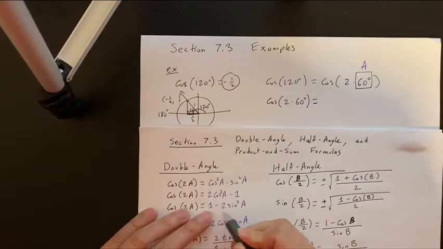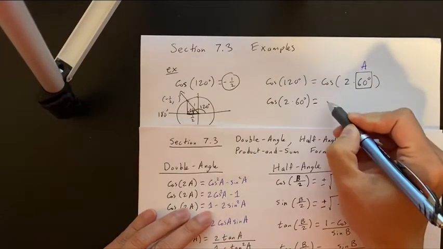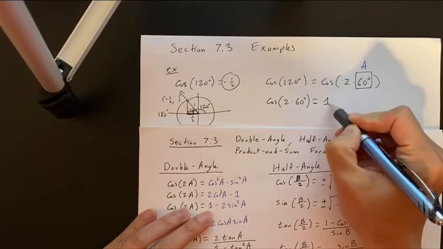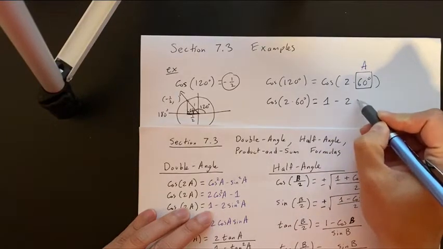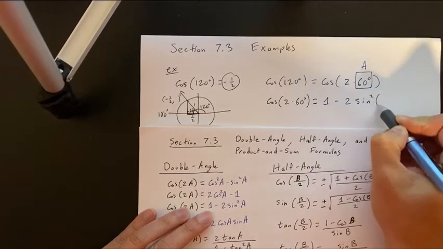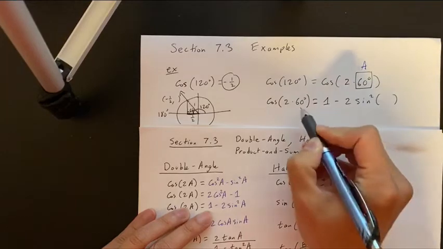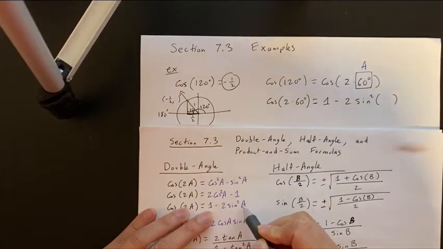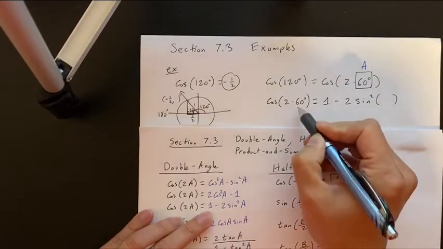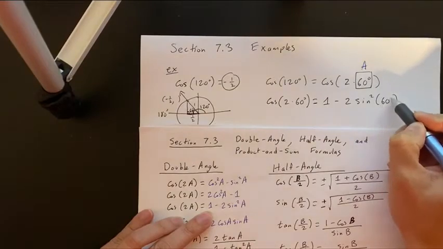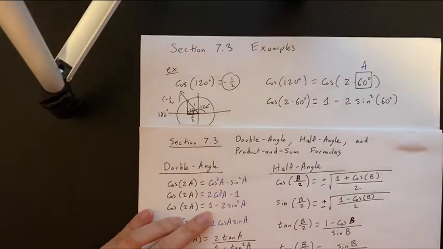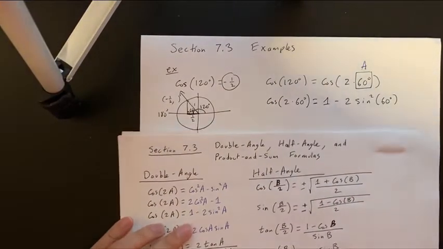If I were to apply the third one, it would be cosine of 120 is equal to 1 minus 2 times sine squared of what? Well, our a. In this case, my a is 60. So it will be sine squared of 60.